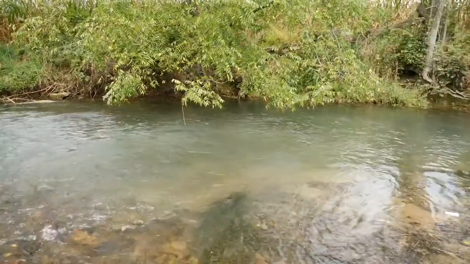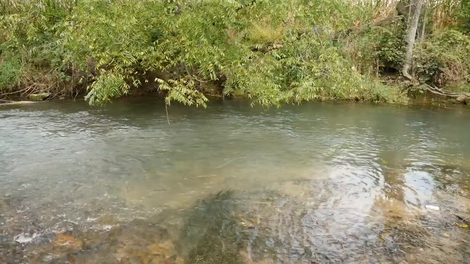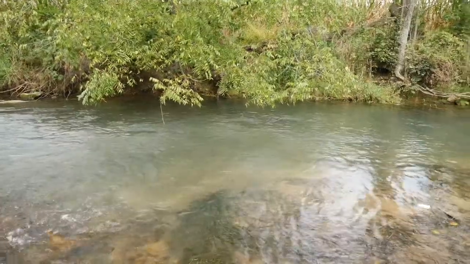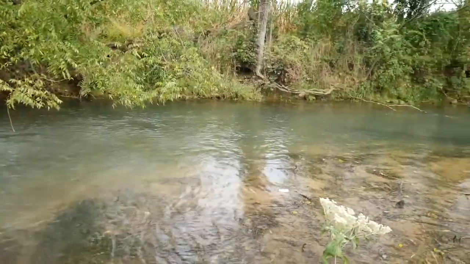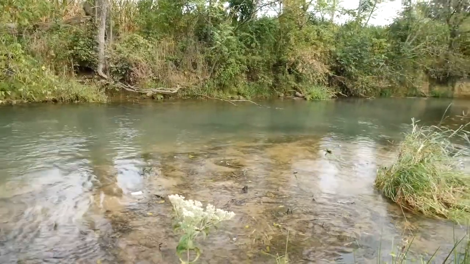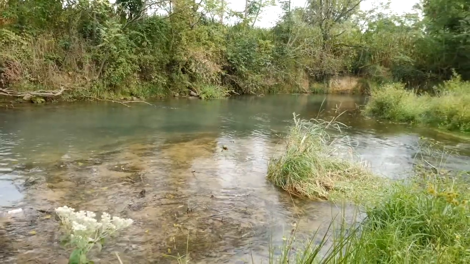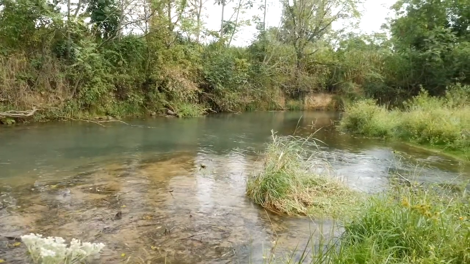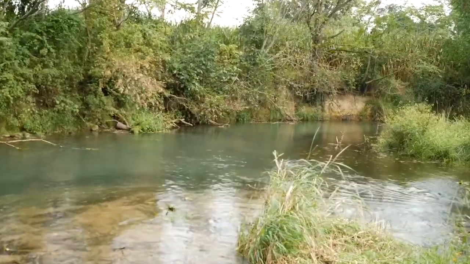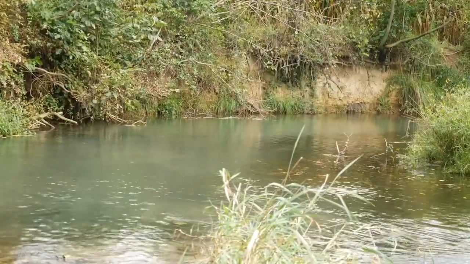run, and then a slow, very long, fairly deep pool in this section. And as we move along this section, we also see the steep bank on the far side that's been eroded by the moving water on the outside of the stream.